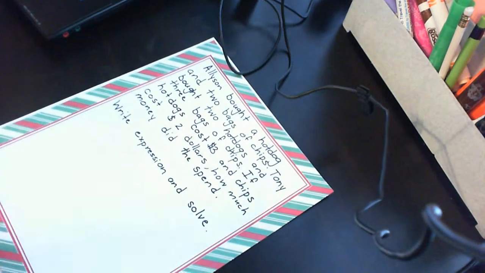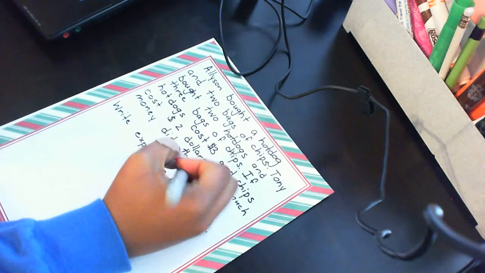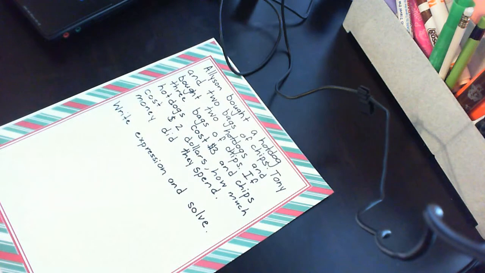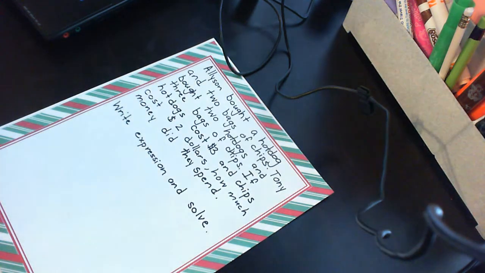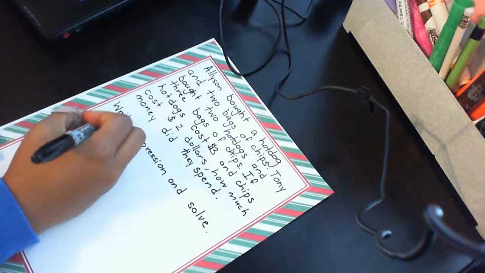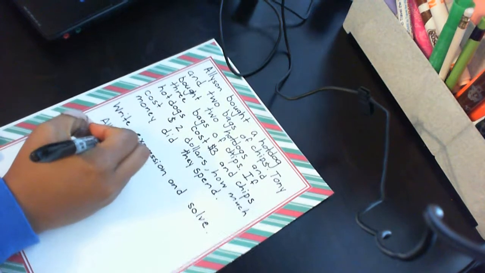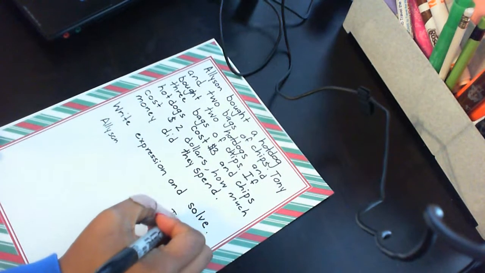and solve. So, the first thing when you are trying to solve your word problem is that you have to read it. If you can't read, you're going to be out of luck. Then, after you read it, you probably need to draw it out so you know what's going on. So, my first little step says Allison. So, we know we have Allison over here. And then we have Tony over here.